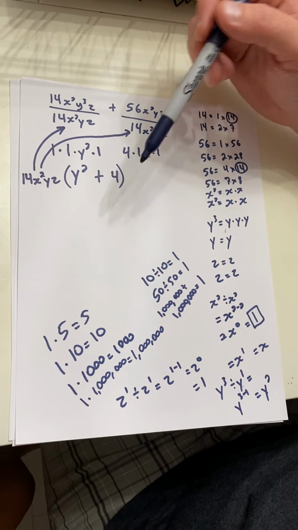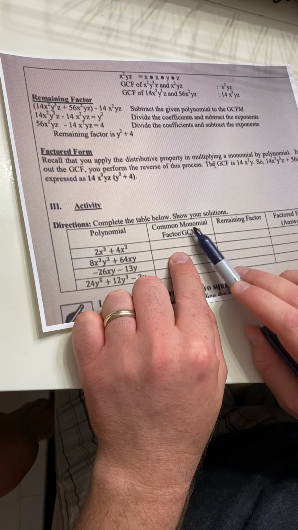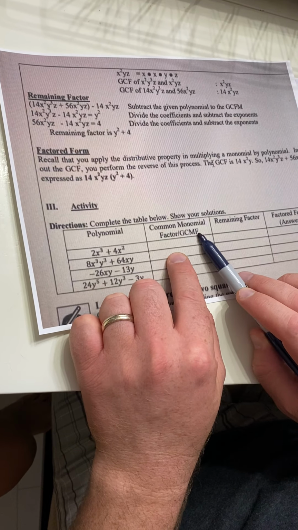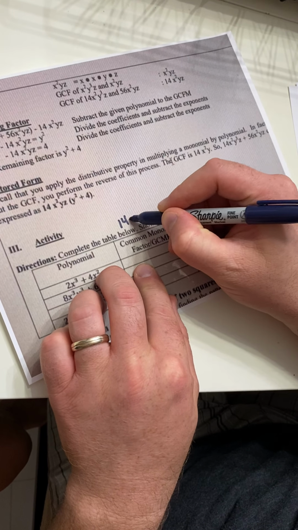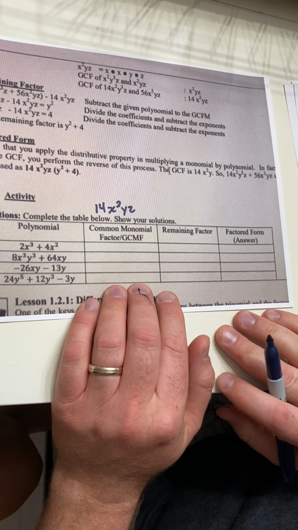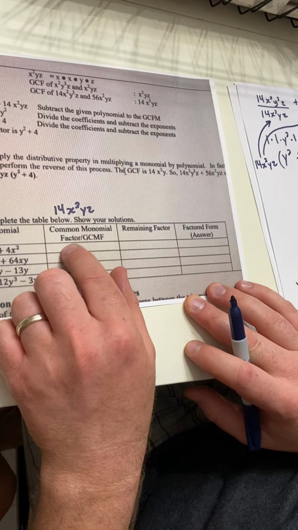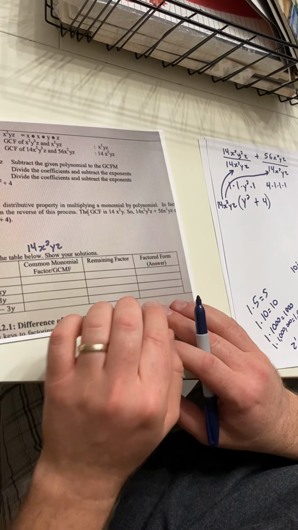So now if I had to put it into this table, the greatest common factor would be 14 x squared yz.